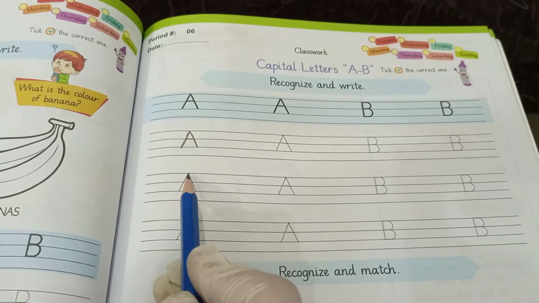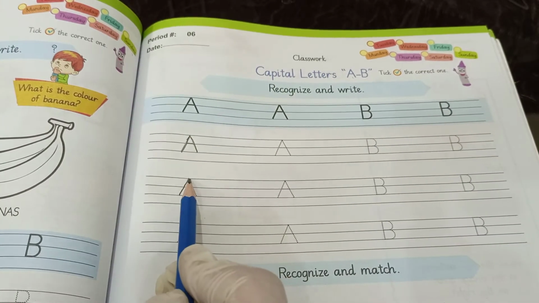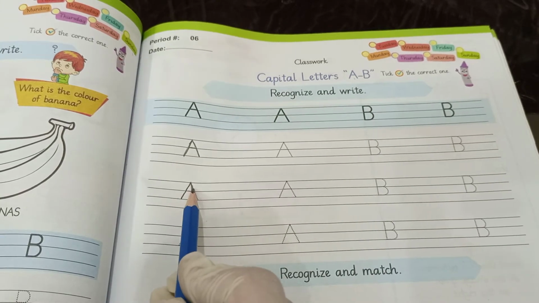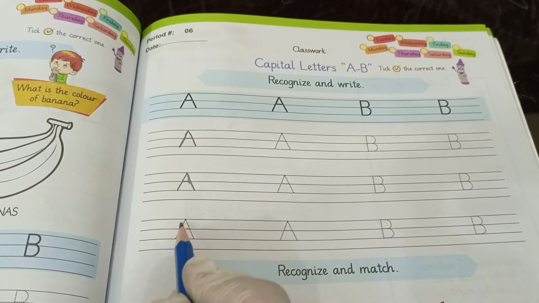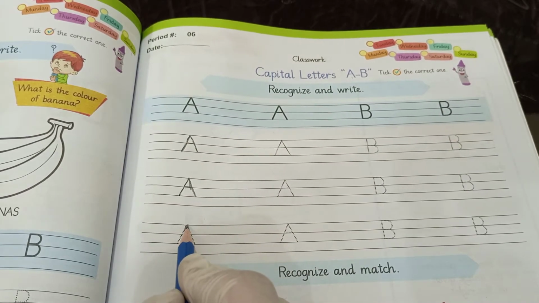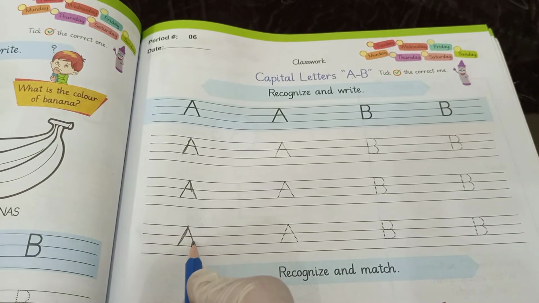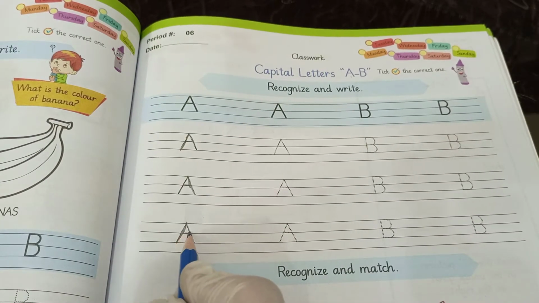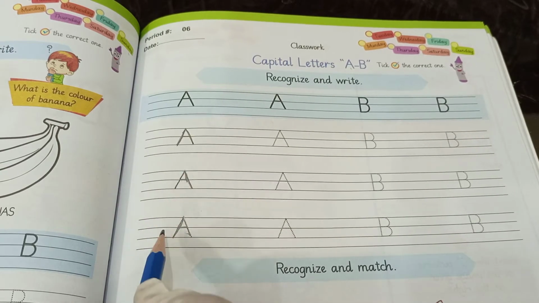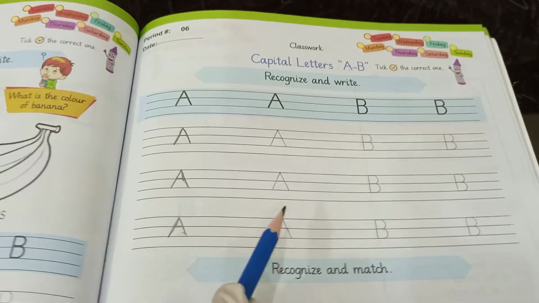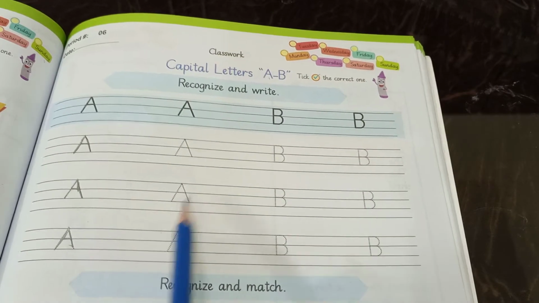A. Next one, once again, step 1, step 2, and step 3. Once again, step 1, step 2, step 3. A, capital A. Okay, I have done one line. This one you will do by yourself.